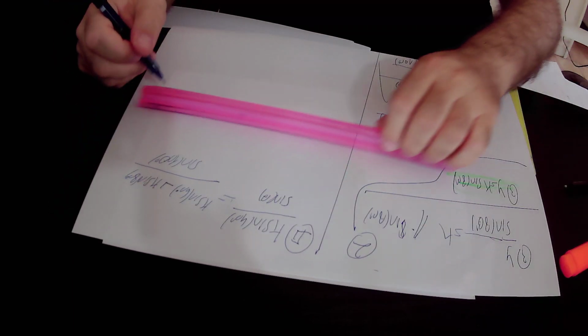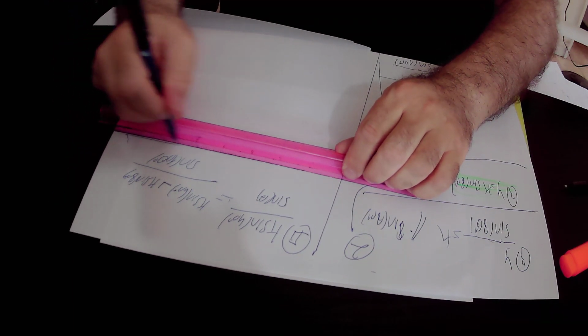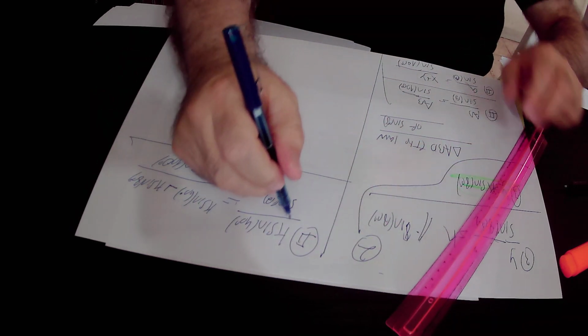Here we have k on both sides of the equation, so k will cancel.